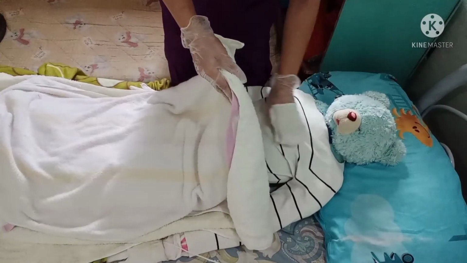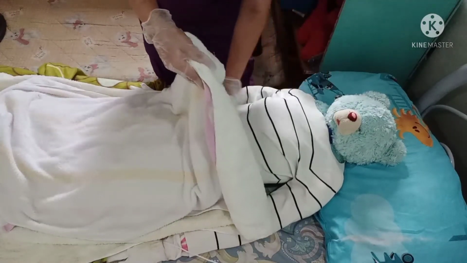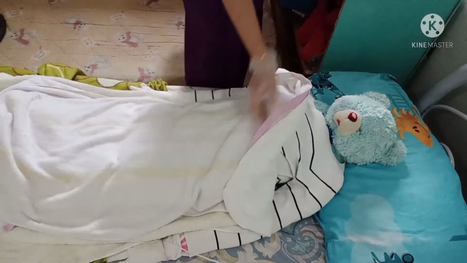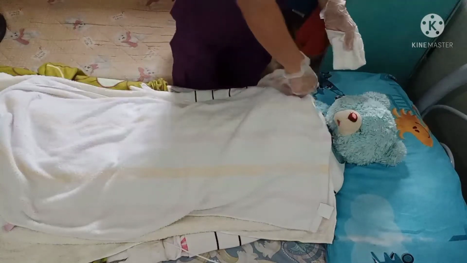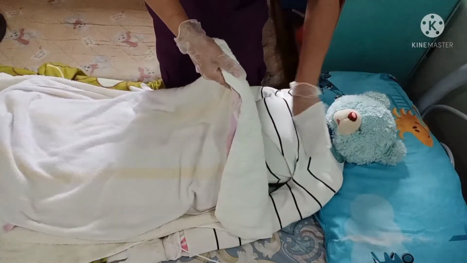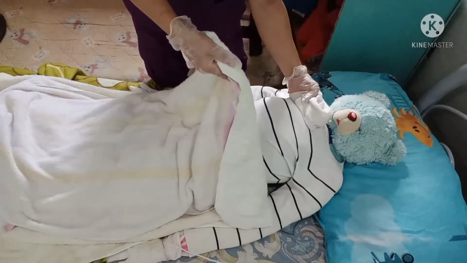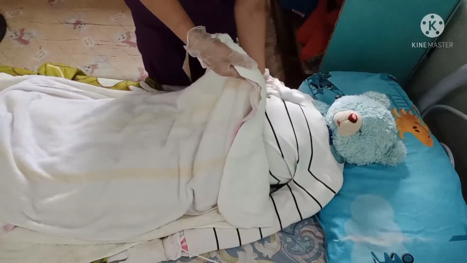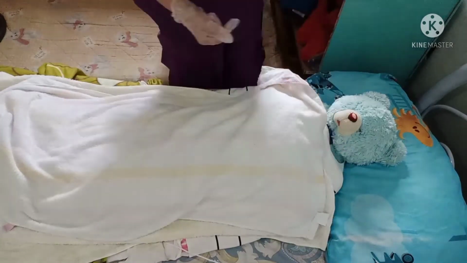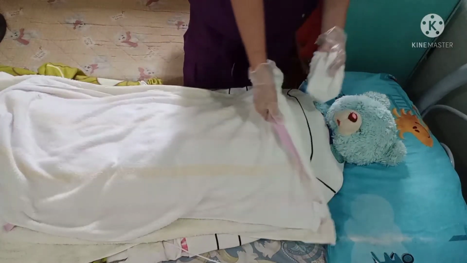Then, soap chest and abdomen using long, firm strokes. Then, rinse. Same stroke.